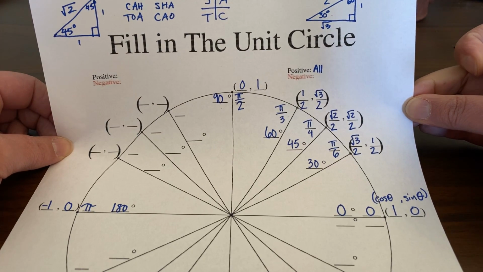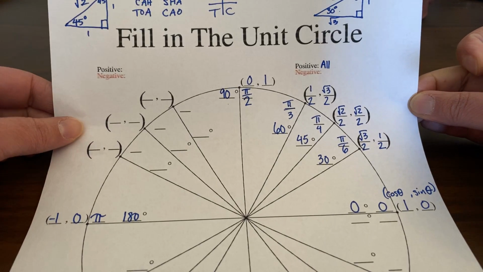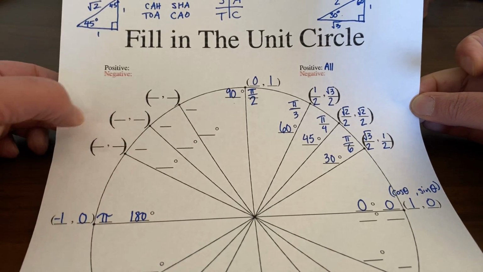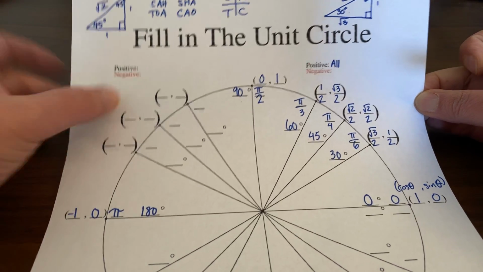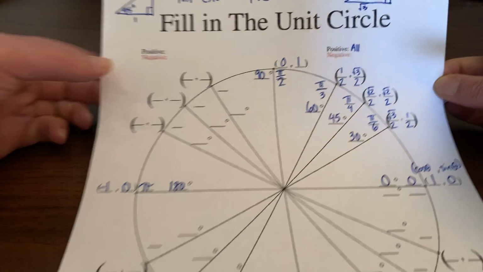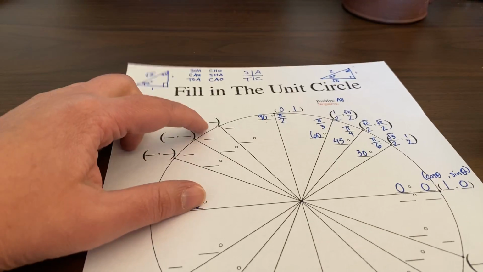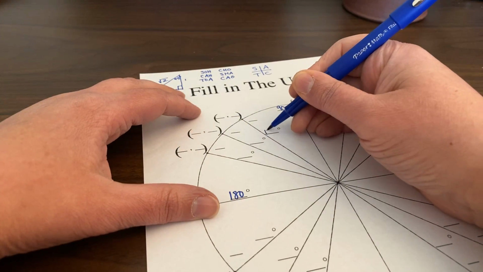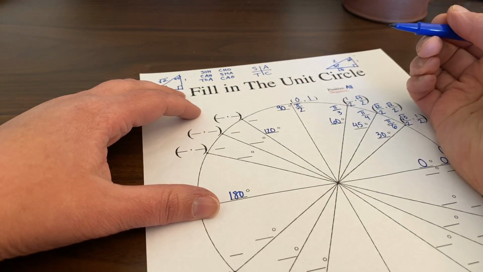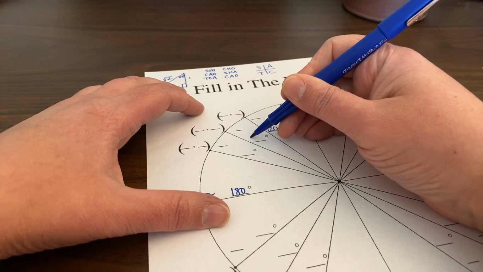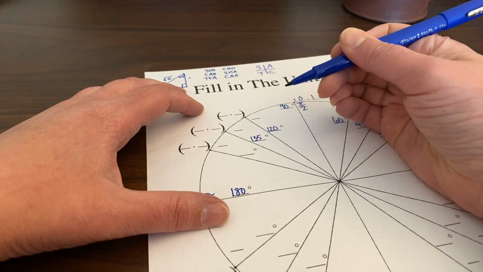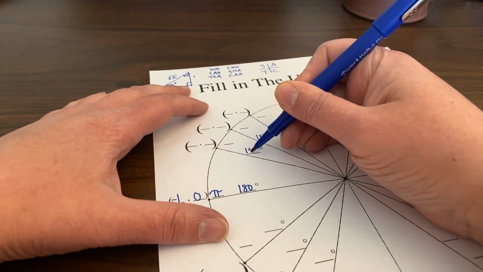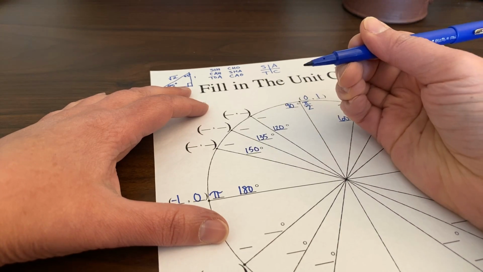Now let's move on to quadrant 2 as we move around the unit circle. This would be 120 degrees. This is 135 degrees, and this is 150 degrees.